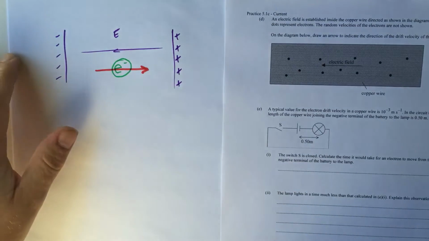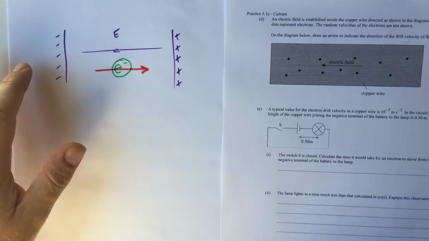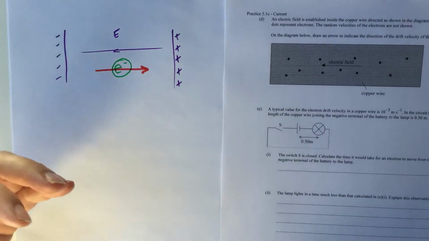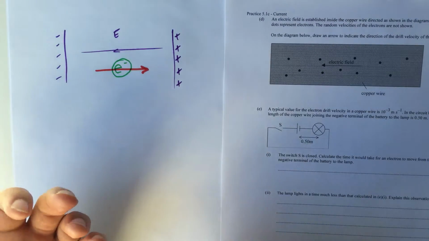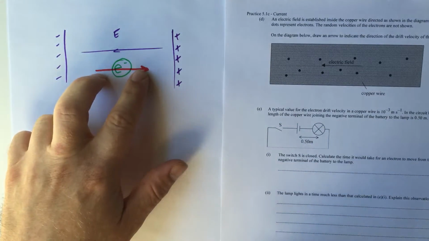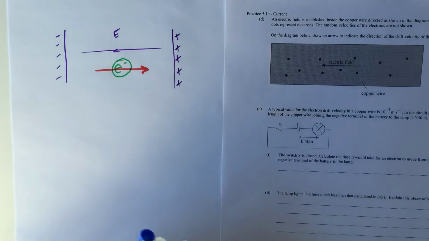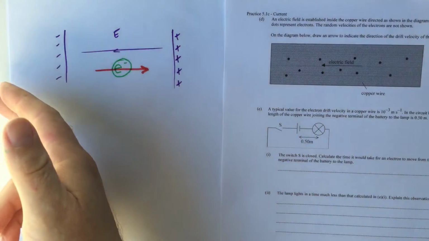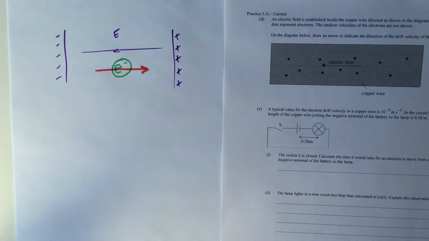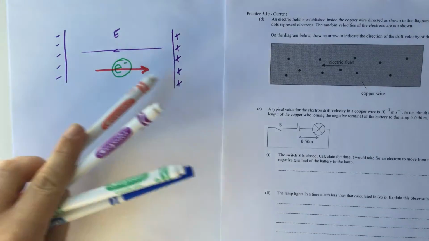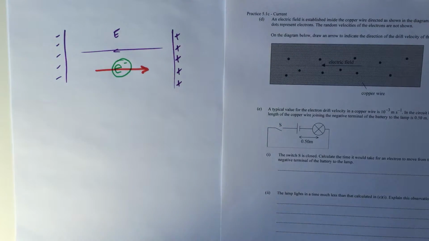The flow of positive charge is what current is defined as. And so now that we know that current is really made up of these negative charges, that means that even though current is to the left in this case with the electric field, the flow of electrons would be to the right. All right.